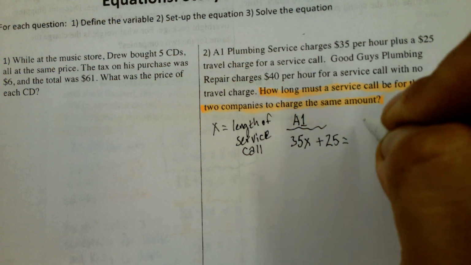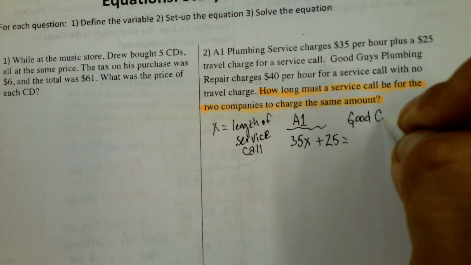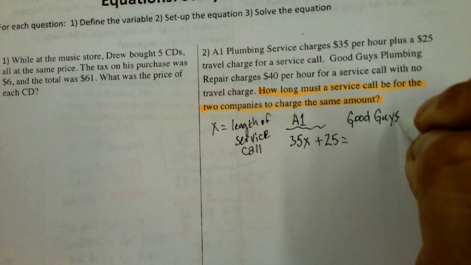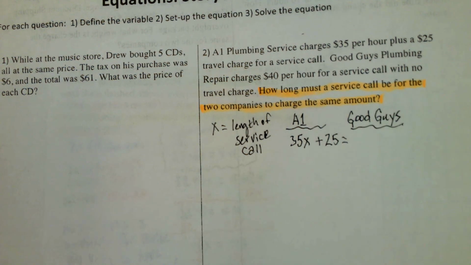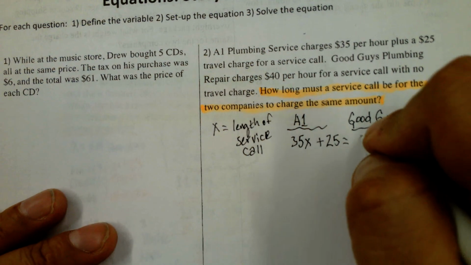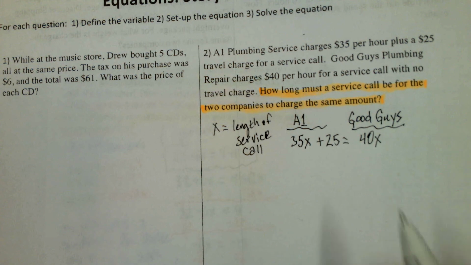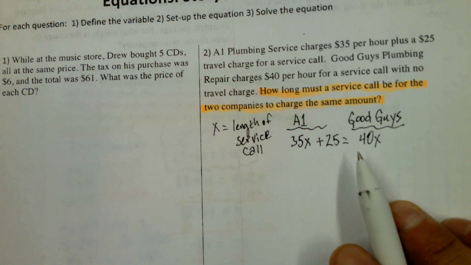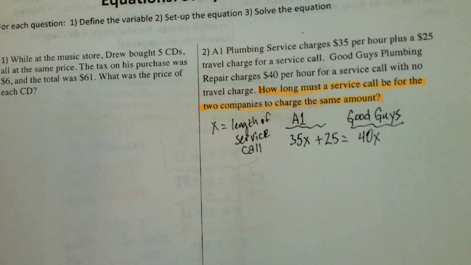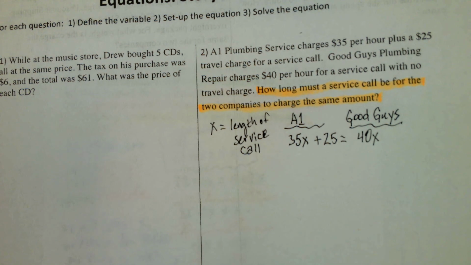And that has to be equal to Good Guys. And that's just going to be $40 per hour, no travel charge. So that would be 40X. So there's your equation. 35X plus 25 equals 40X. And then you would go ahead and solve it for X, and that would be what you want.